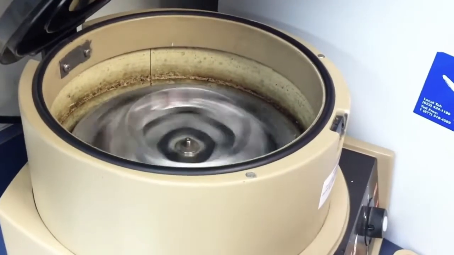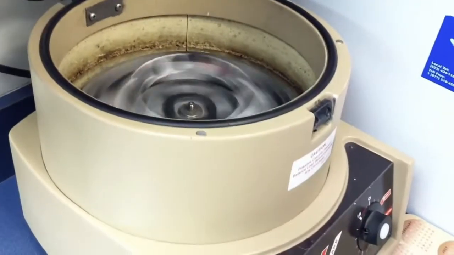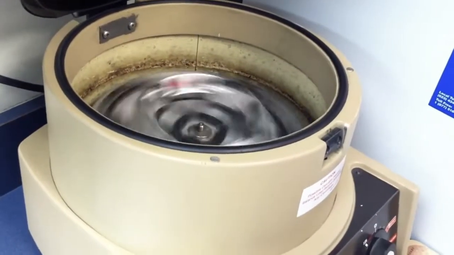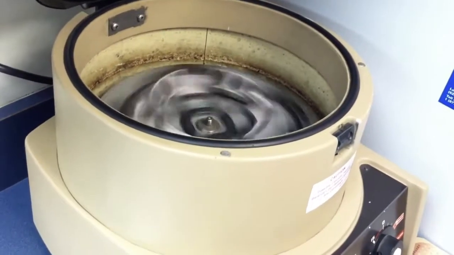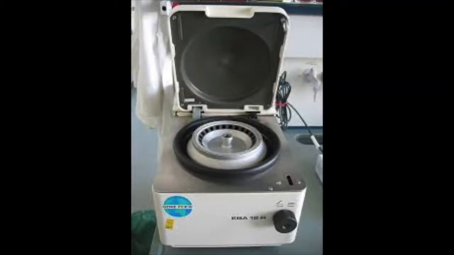A centrifuge is equipment generally driven by an electric motor that makes an object rotate around a fixed axis, and a perpendicular force is applied to the axis that makes particles get separated according to their size and shape.